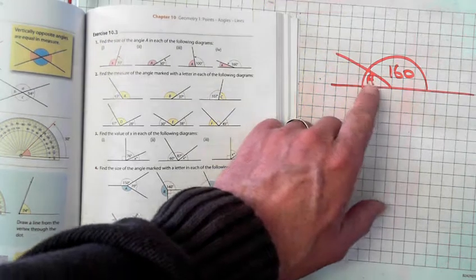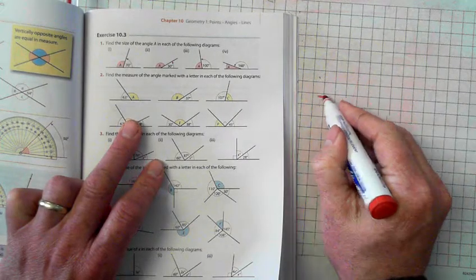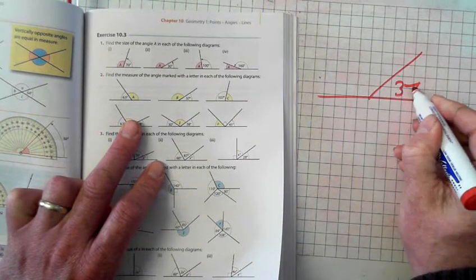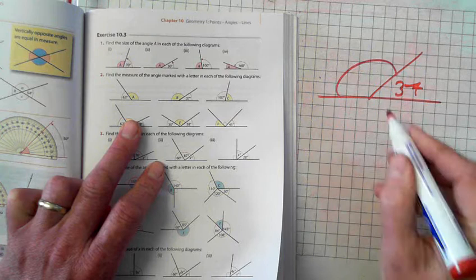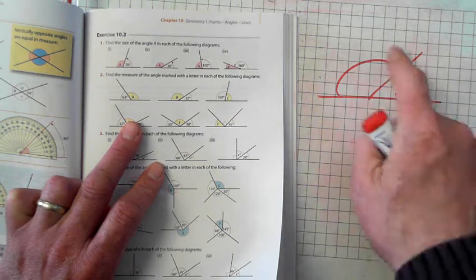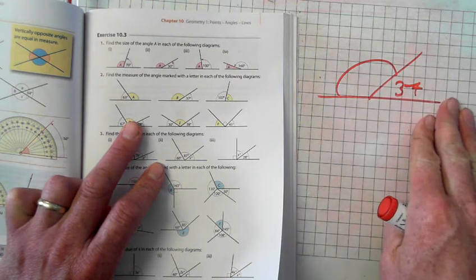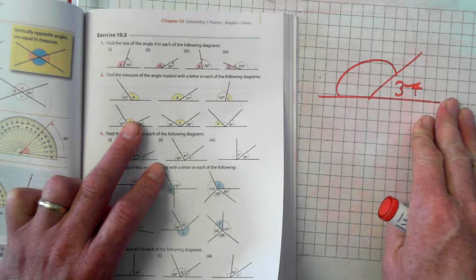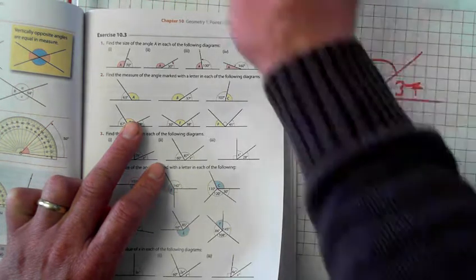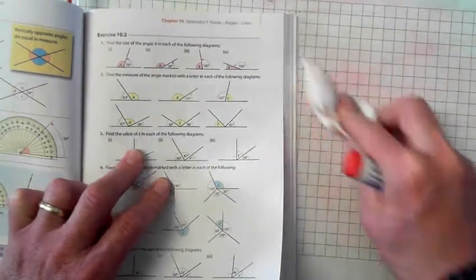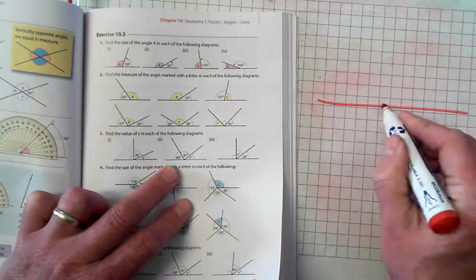A is 20. Watch. 37. What's A? So you take it away from 180. 143. 143. Okay, and here's one here.